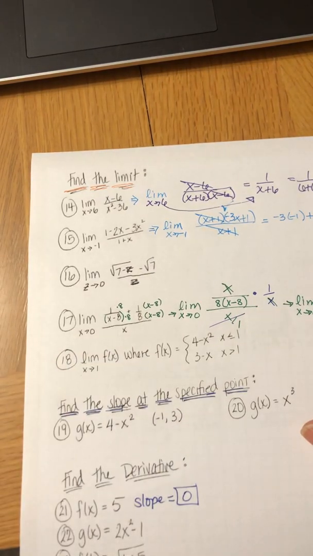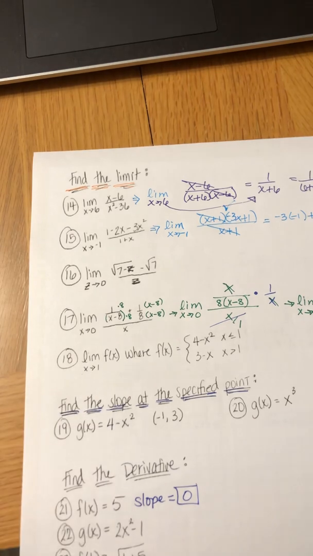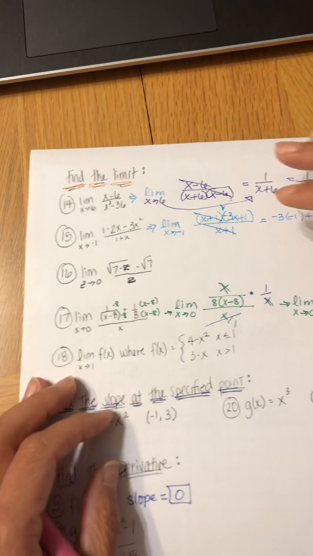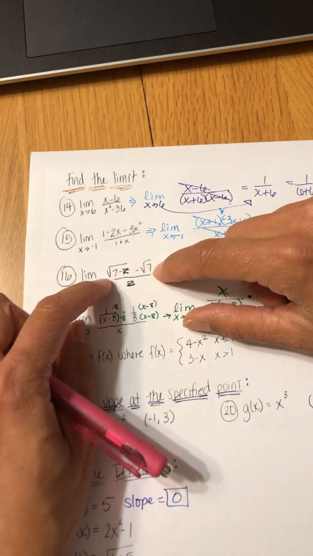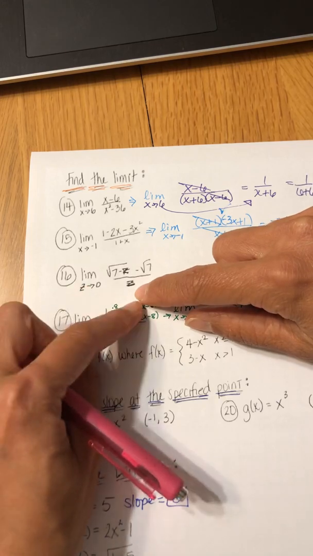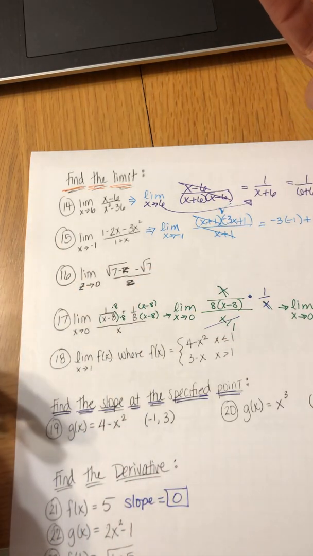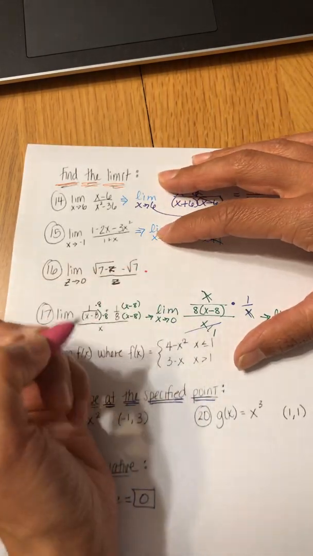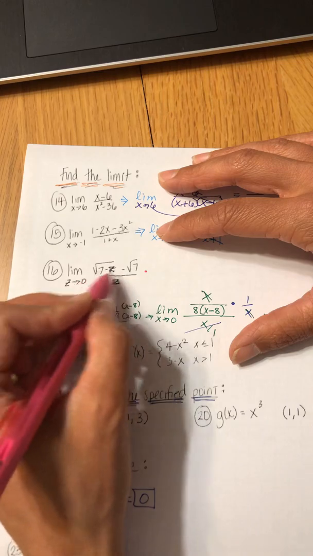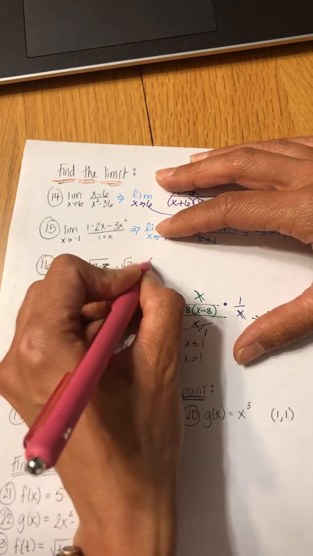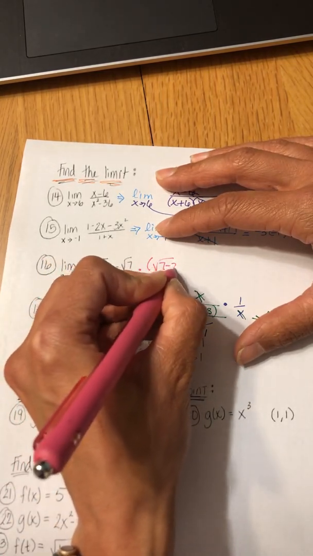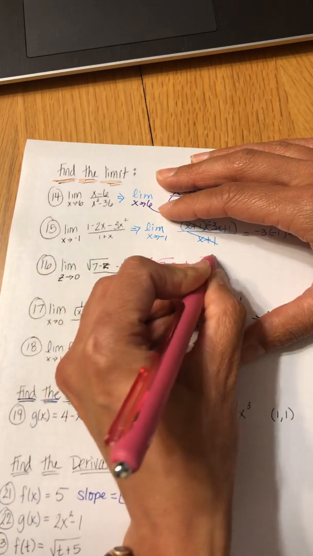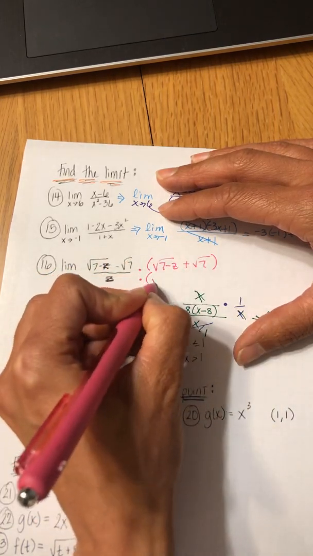Number 16, we have the limit as z approaches 0 of the square root of 7 minus z minus the square root of 7 all over z. So whenever we have this, and we have to simplify it, because right now I can't plug in a 0, it's in the denominator, it would make the denominator 0. We have to rationalize, so I have to multiply by the conjugate. And the conjugate would be the square root of 7 minus z plus the square root of 7. And whatever I do to the top, I've got to do to the bottom.